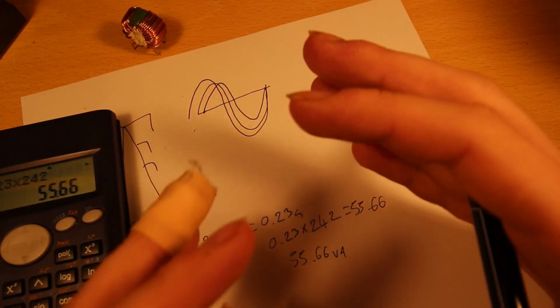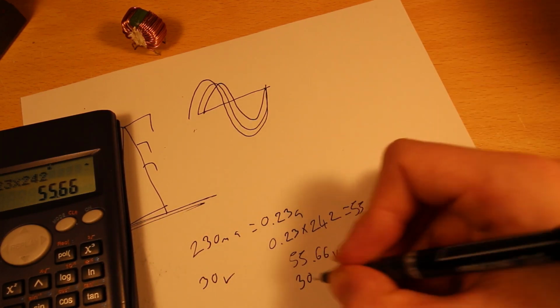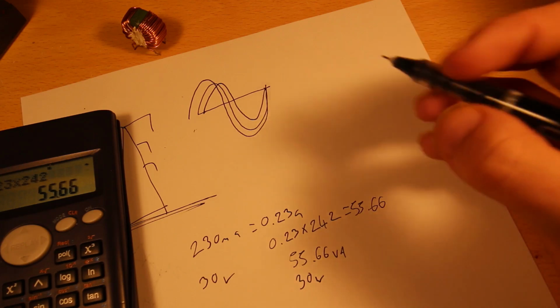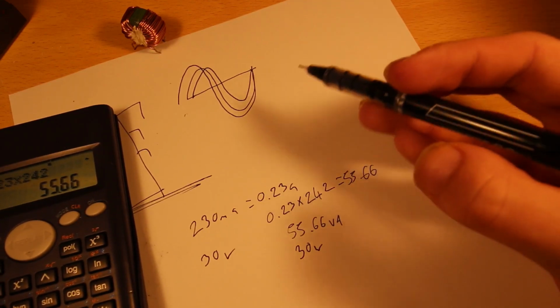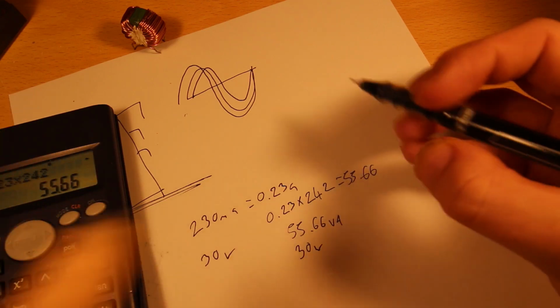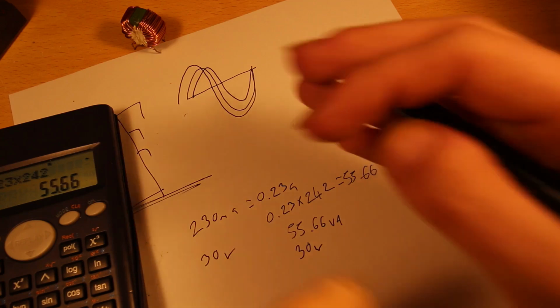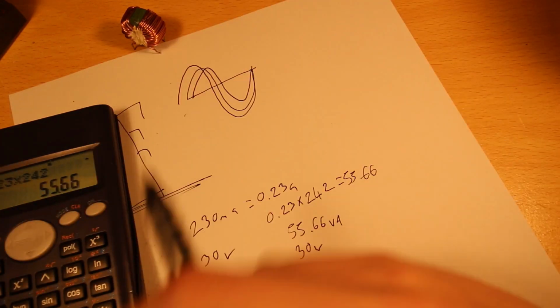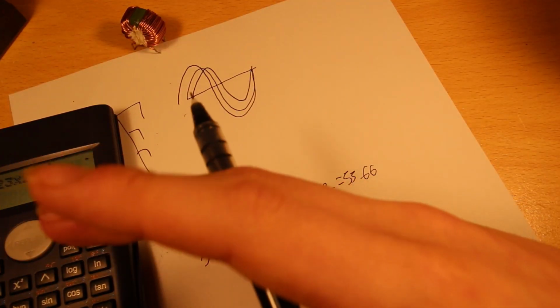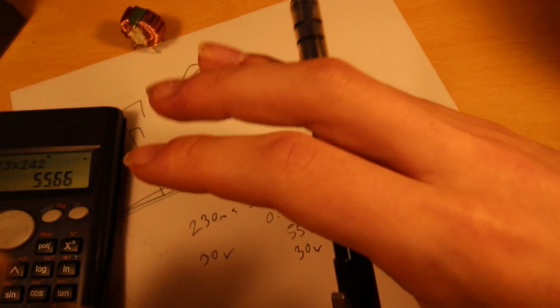That's what it apparently uses. In reality, it only actually uses 30 watts. So it is drawing more power from the grid than it actually uses. It doesn't use those additional, whatever that is, 25.6 watts. That power is never used. It's returned to the grid. It's just temporarily stored. But I'm doing a really bad job of explaining how this works.